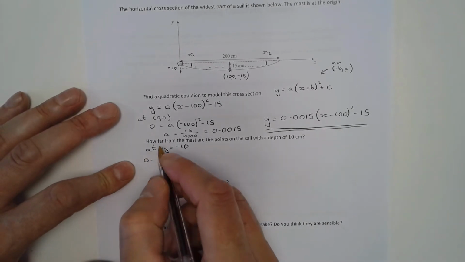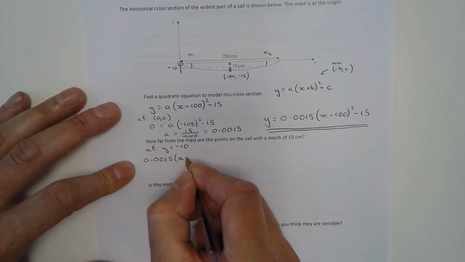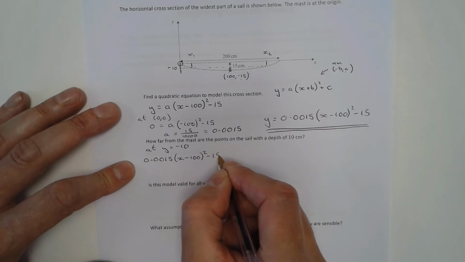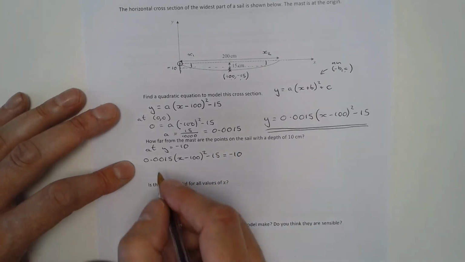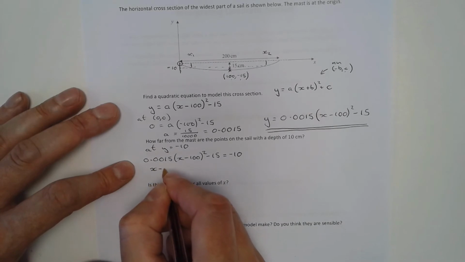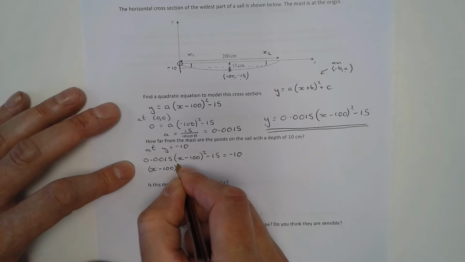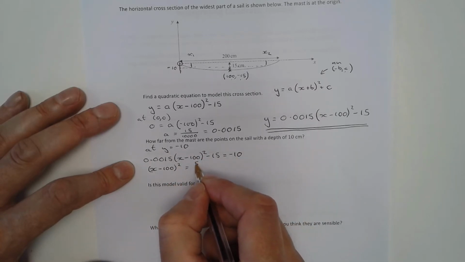So I've got 0.0015 times (x minus 100) squared, minus 15 equals minus 10. So (x minus 100) squared equals, if I take that over to that side, that becomes 5 over 0.0015.